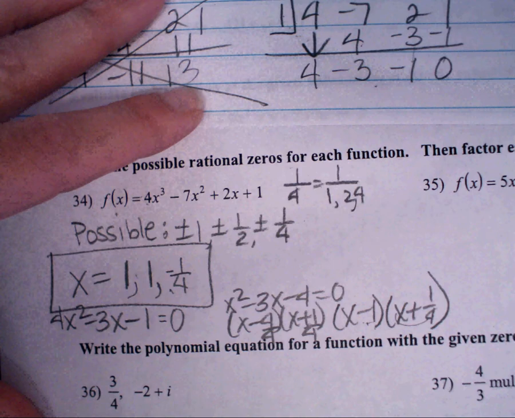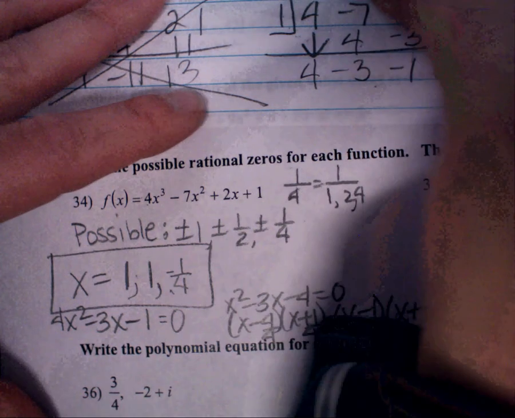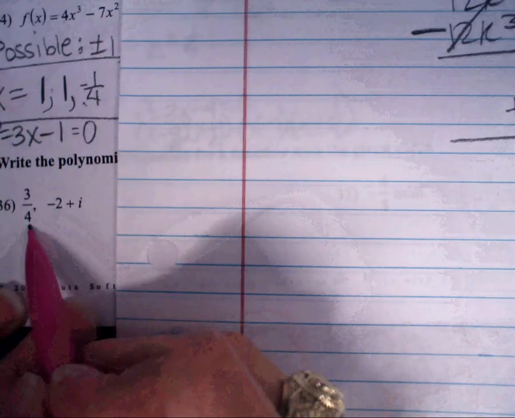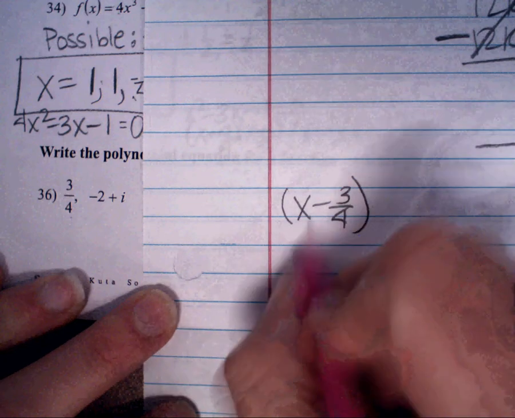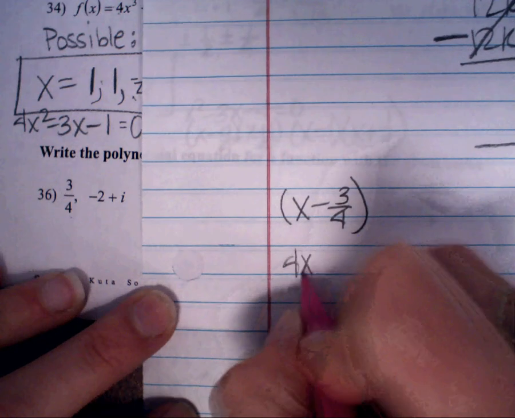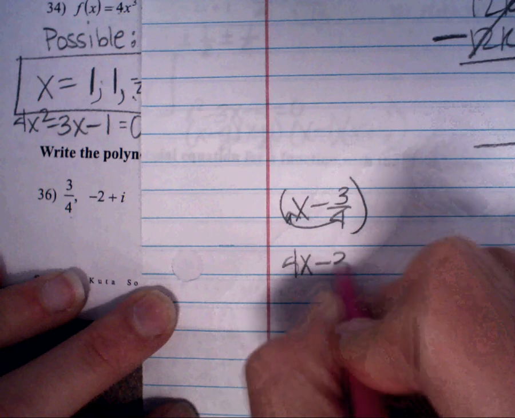Alright, so for number 36, I'm going to do this one on my paper. So this is a rational, a real number. So real ones don't have partners. I could write it like that, but it's really not nice to start multiplying with that. So what I do is I slide this up, kind of like in a slide and divide. Okay, so that's better.